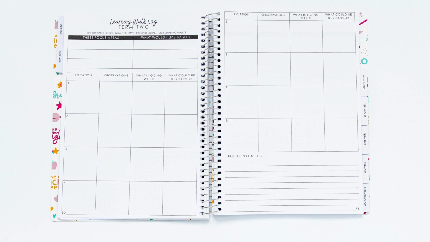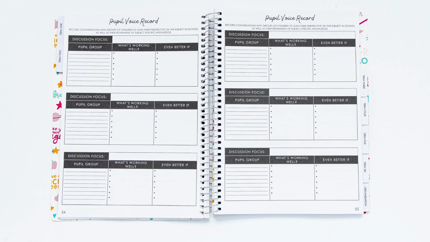We then have a similar layout for our learning walk log. Again, there's 3 focus areas to identify what you would like to see, and then space to write down your location of what you've seen, the observations you made, what was going well and what could be developed, and again with some note space at the bottom. Each term we've also added some space for pupil voice records, so you can record the discussions you have as a subject leader with pupils across school.